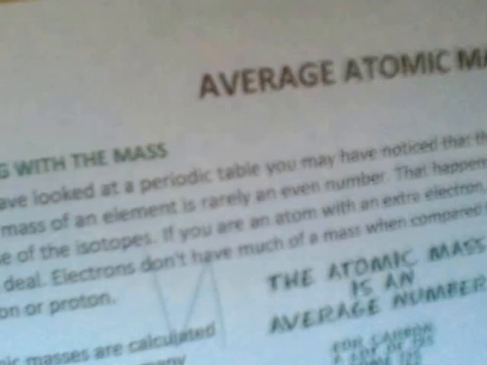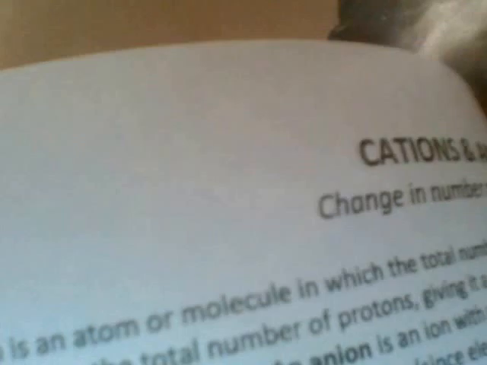All right, you should have gotten one of these. It says cations, anions, and neutron madness. You should also have one of these that says average atomic mass and periodic table. Take a minute, make sure you have both, because you're going to need it. Here's what I want you to do. I want to start with cations and anions. Cations and anions is going on page 37.